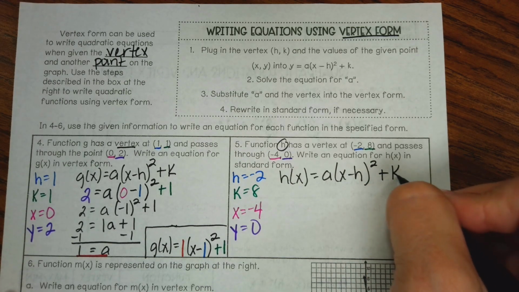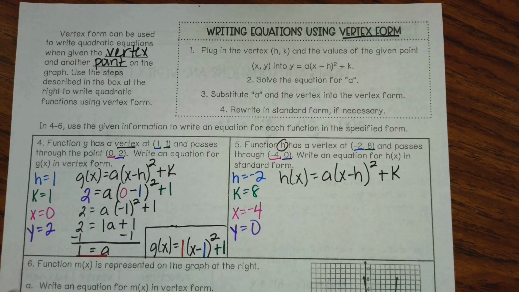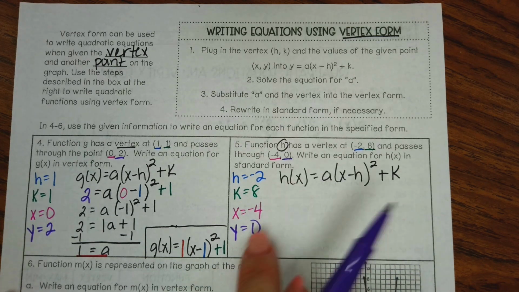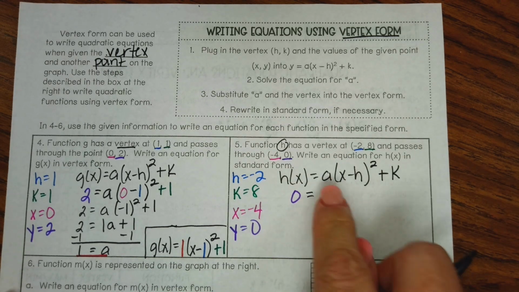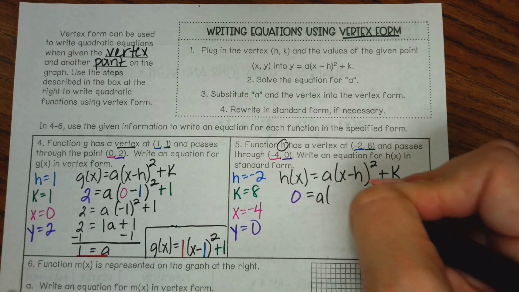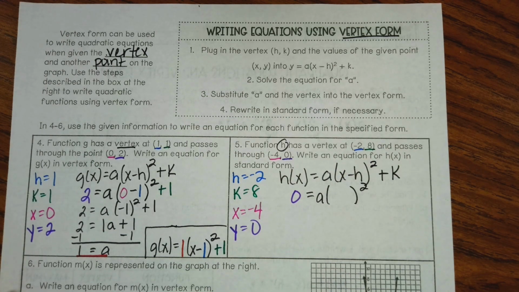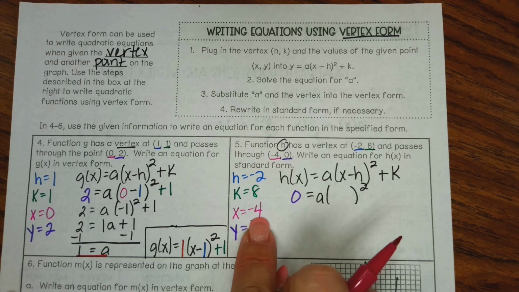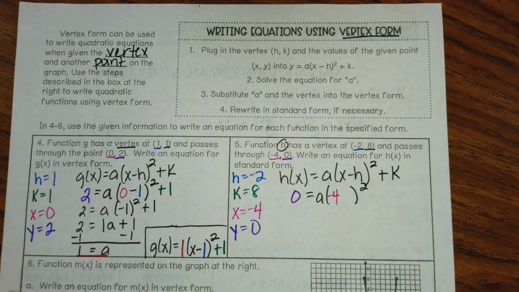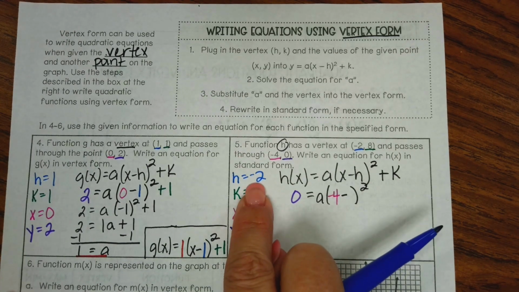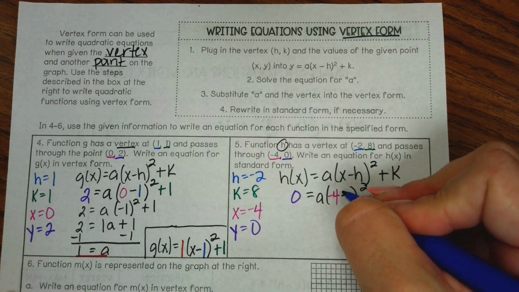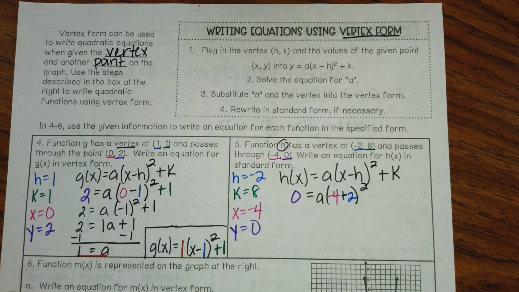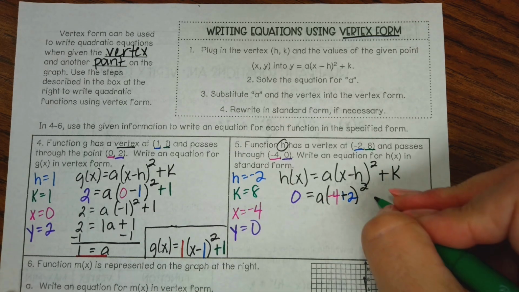I'm going to write this vertex form over and over and over so we can get it memorized. Okay, h of x is just y, so I'm going to put a 0 in here. Equals, I do not know my a value. All right, do we have a number for x? Yeah, the value for x is negative 4. And then minus, our value for h is a negative 2. So what happens if we substitute a negative 2? The double negative is going to turn positive. And then our k value is a positive 8.